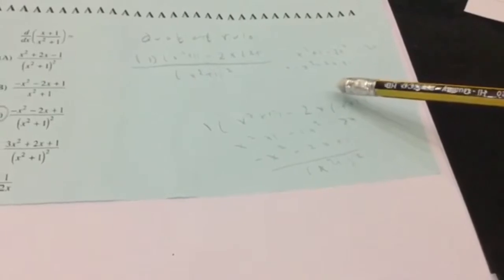So we will yield x squared minus 2x squared, which gives minus x squared minus 2x plus 1 over x squared plus 1 all squared. So this is the answer, C.